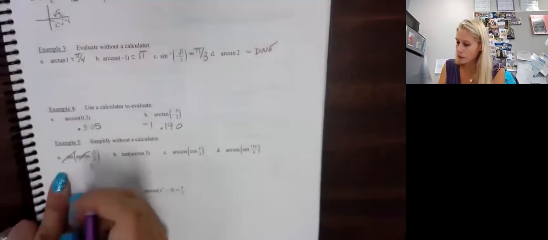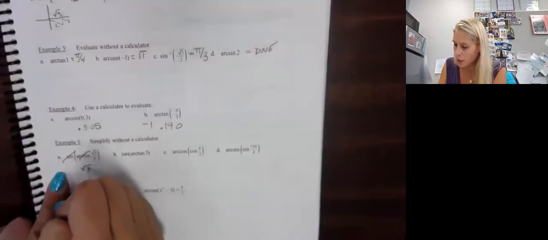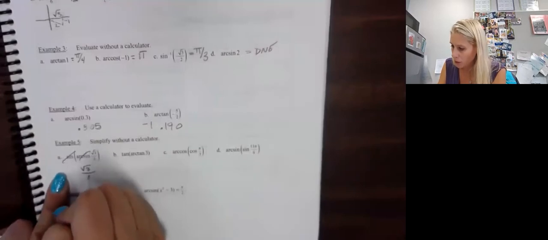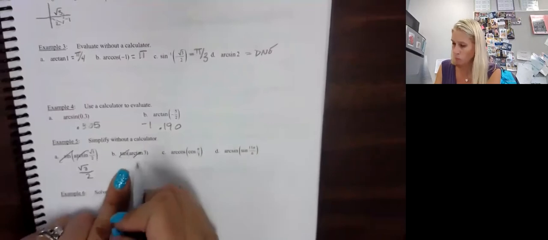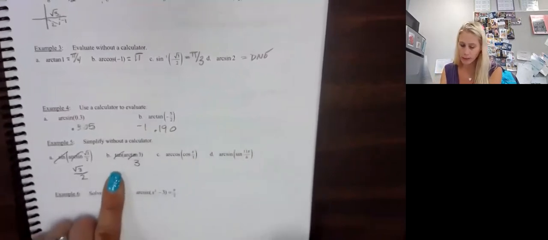All right, what happens here? Well, first of all, I want to show you something. Pi/3, or square root of 3/2. Well, these two cancel. They cancel because our inverse is on the inside. When the inverse is on the inside, we can cancel and our value is 3.